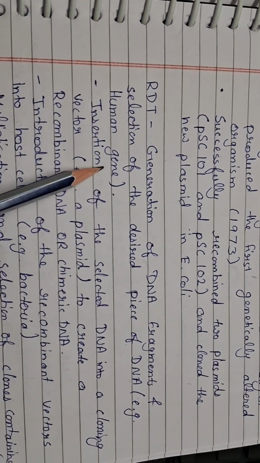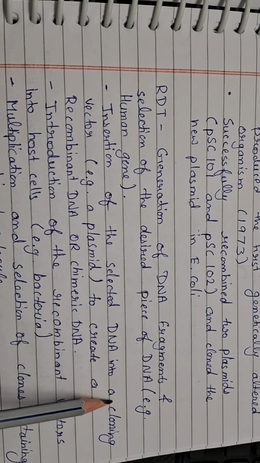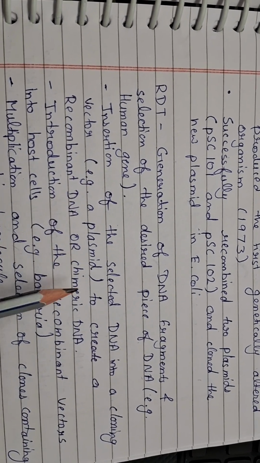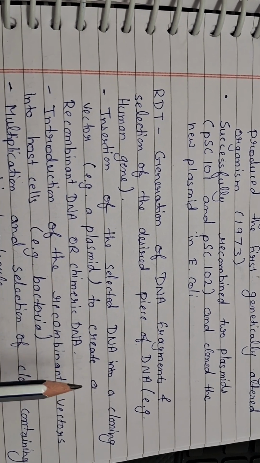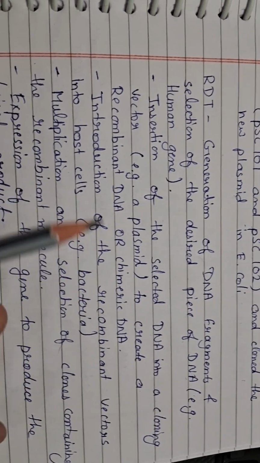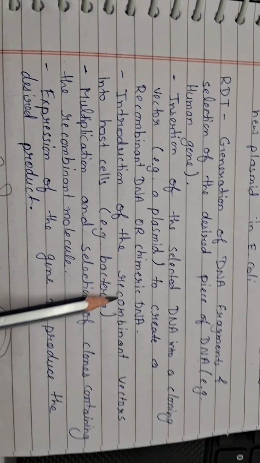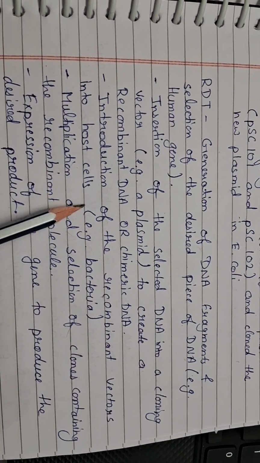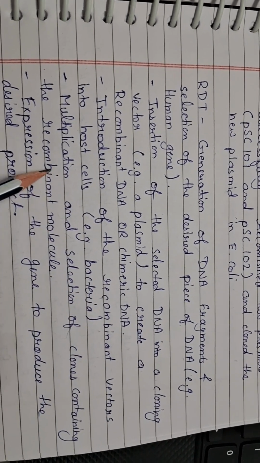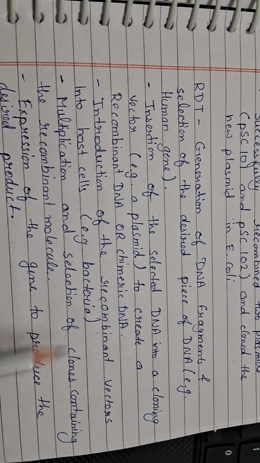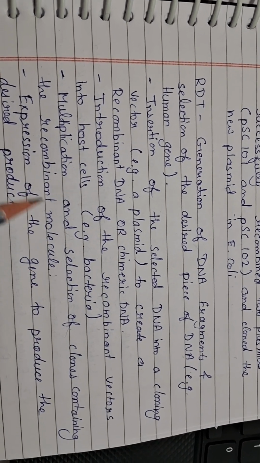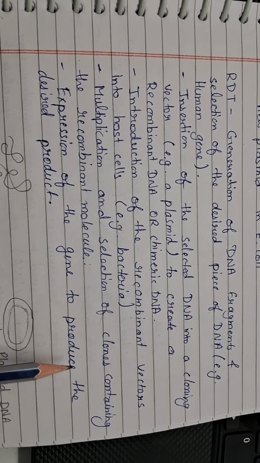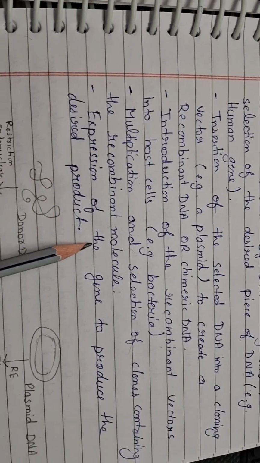Then we insert the selected DNA into a cloning vector, for example a plasmid, to create a recombinant or chimeric DNA. Then the introduction of the recombinant vector into a host cell, such as bacteria, multiplication, and selection of clones containing the recombinant molecules. Then the expression of the gene to produce the desired product.